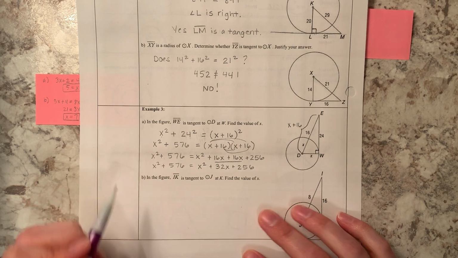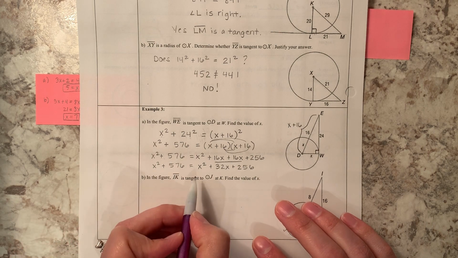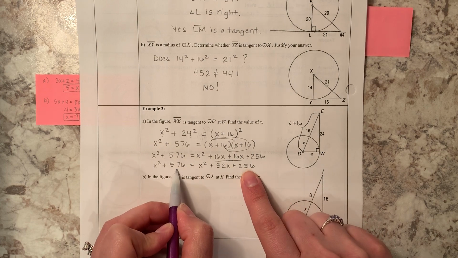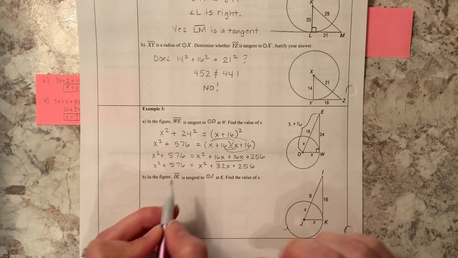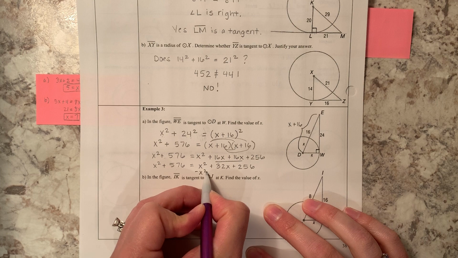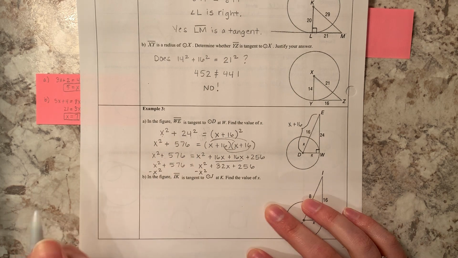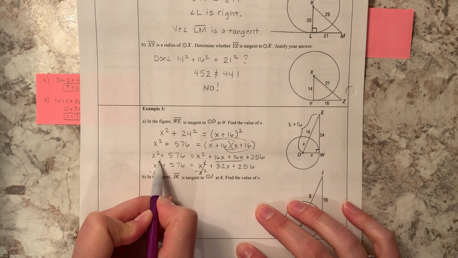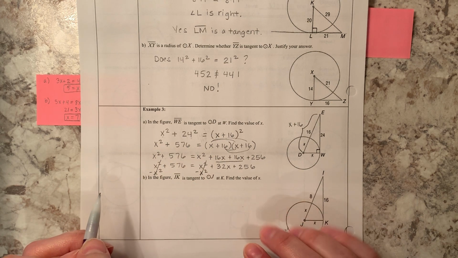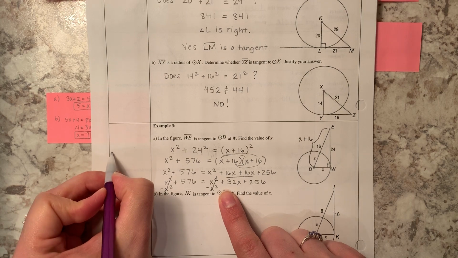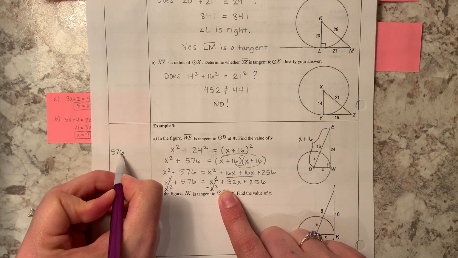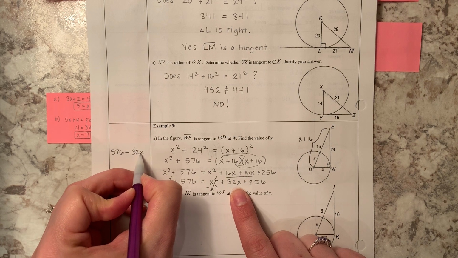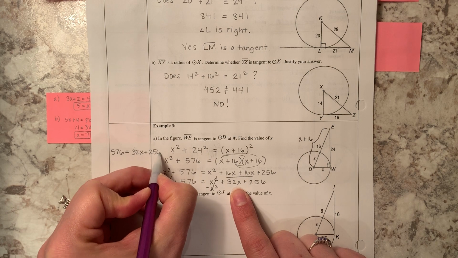I might go to the margin over here. Let's try to get the x squareds together, and we also have to get these constants together on one side. So I'm going to move this x squared over by subtracting it, and notice what happens. X squared minus x squared cancels, and it also cancels over here. That's a really, really good thing. So let me move to the margin now. We have 576 on the left, and on the right we have 32x plus 256.